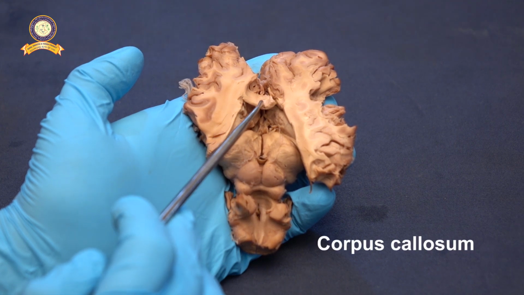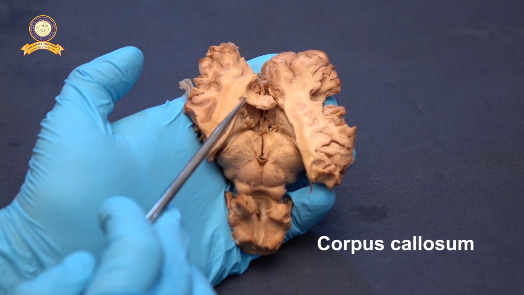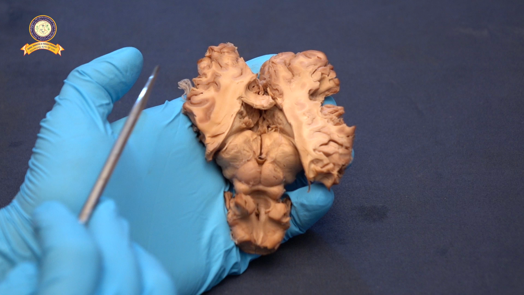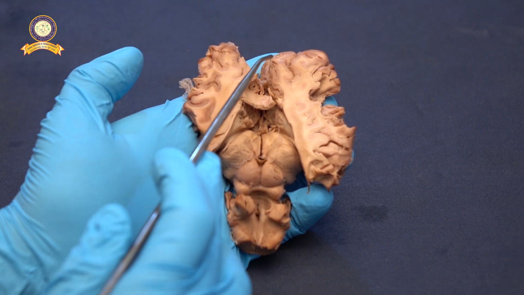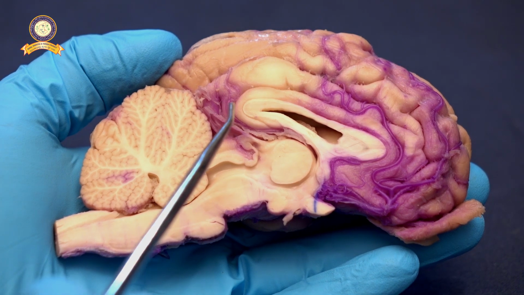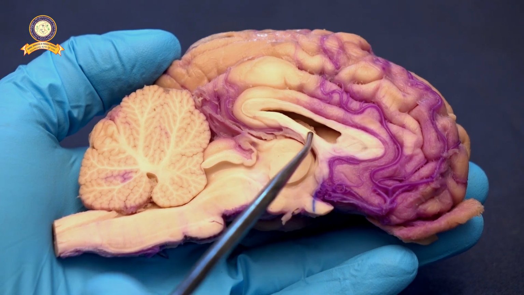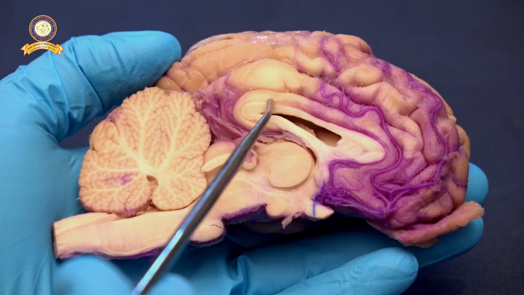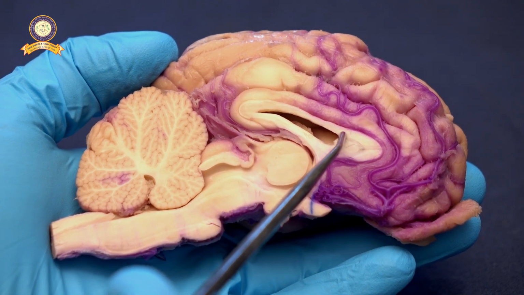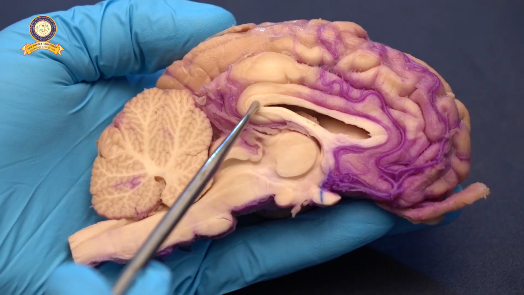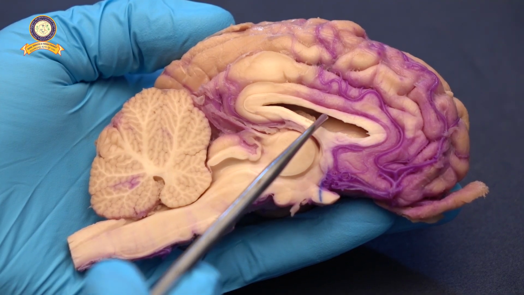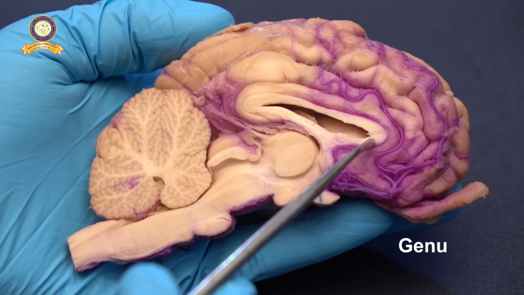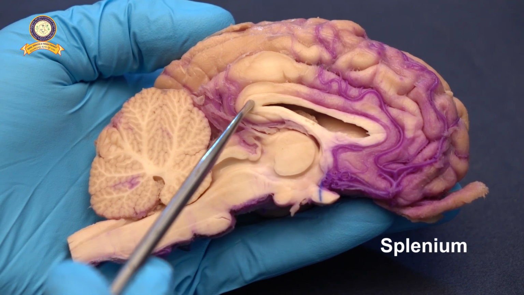The corpus callosum is a transverse band of white fibers connecting the cerebral hemispheres and forms the floor of the longitudinal fissure in this region. The corpus callosum forms the roof of the lateral ventricle, seen on sagittal sections. It makes up part of the commissural fibers. The corpus callosum comprises the body centrally, the genu anteriorly, and the splenium posteriorly.